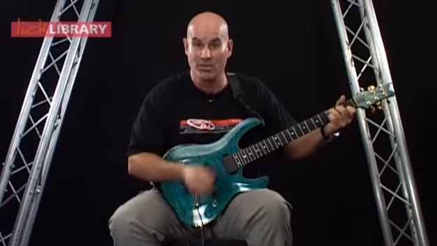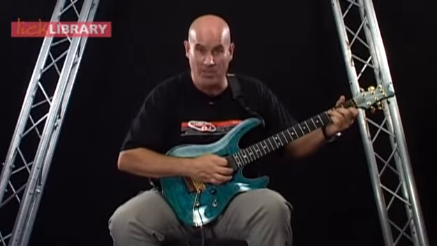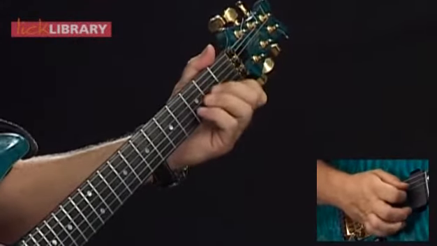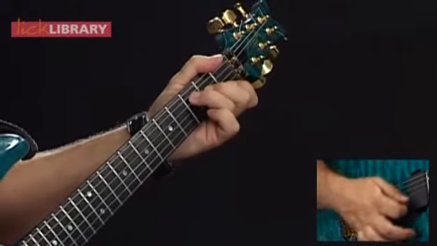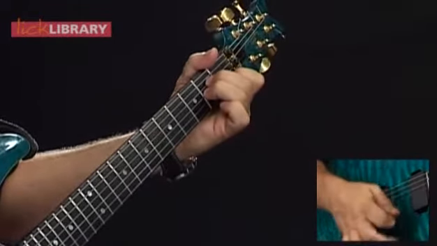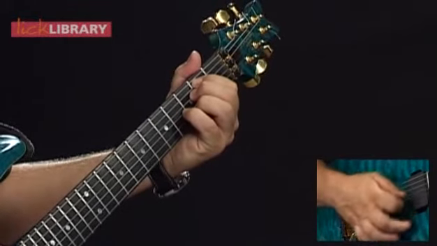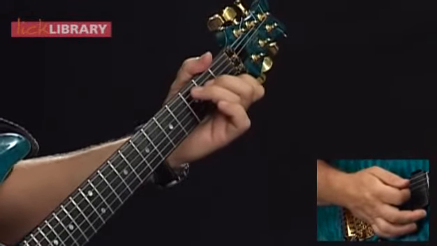So what we're going to be doing is embellishing the chords that we learnt in the chord construction section, which was C, D minor, E minor, F, A minor, a lovely B minor with the flattened fifth, and back to C.